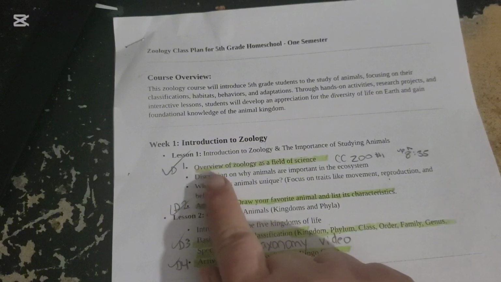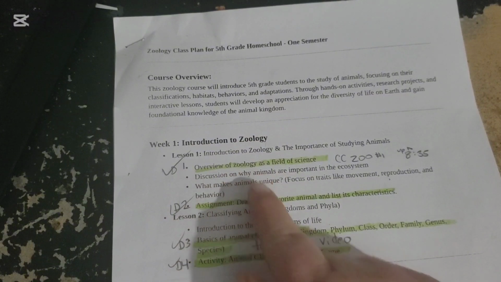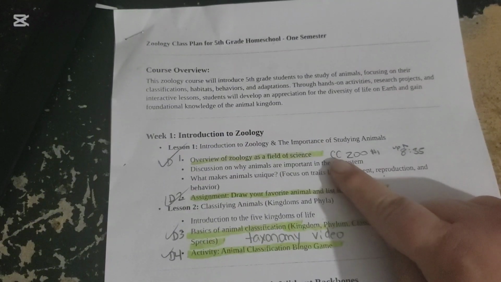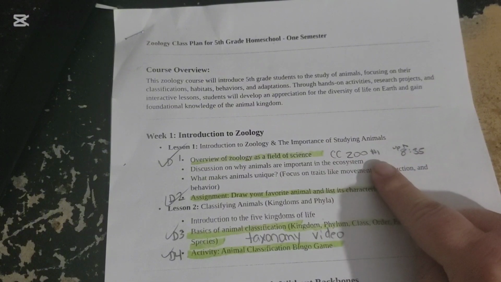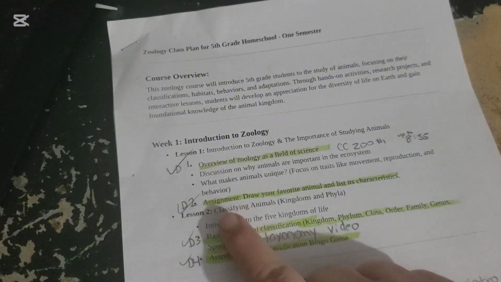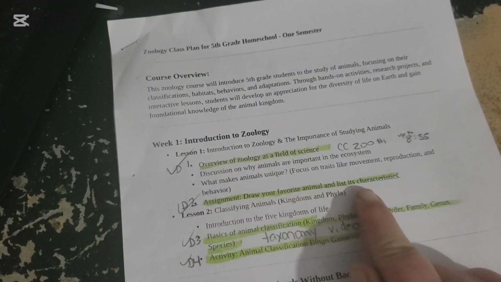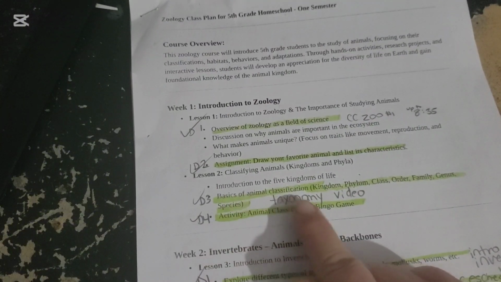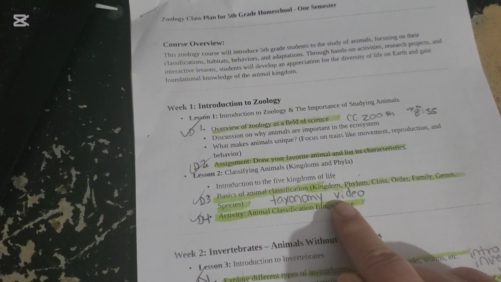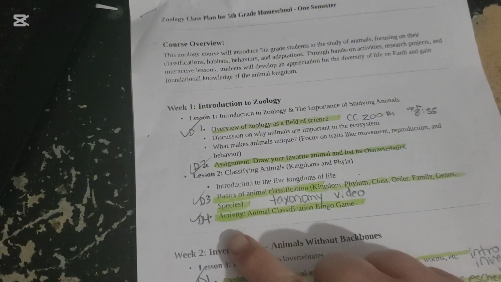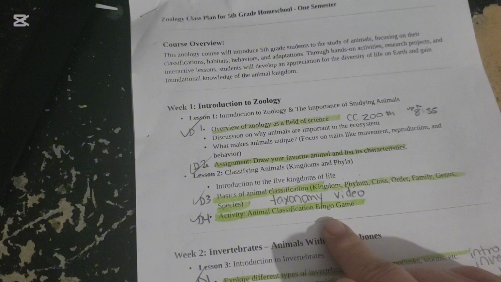So for example, it says we should overview zoology as a field of science. What does zoology mean? So I looked up lots of resources. I ended up using CC, which is Crash Course Zoology, #1, but only up till 8:35 because it's a bit for an older crowd. So that's what we watched for day 1. And then day 2 was assignment, draw your favorite animal and list its characteristics. Day 3, we did the basics of animal classification, so I found a taxonomy video. I know which one it is because it's in the history of my YouTube, so I was able to use that.